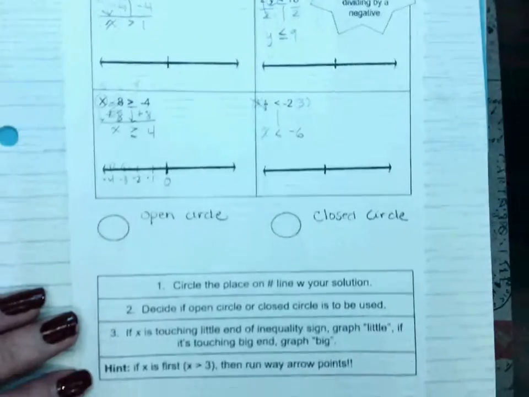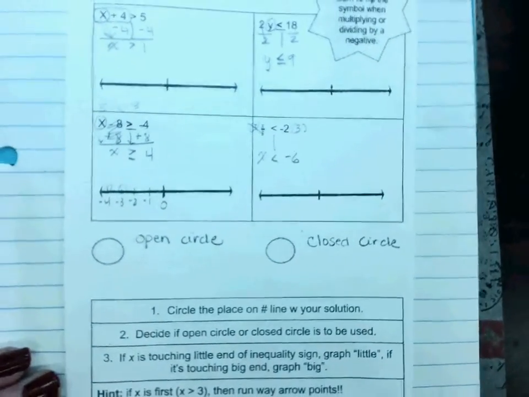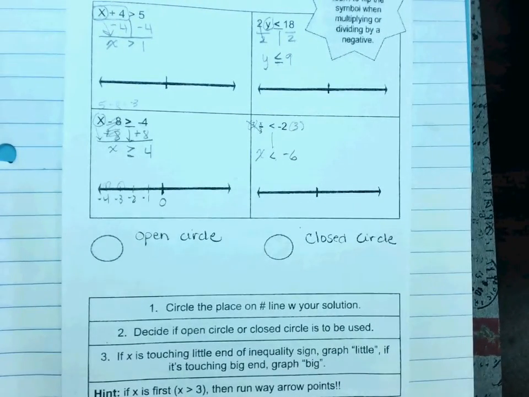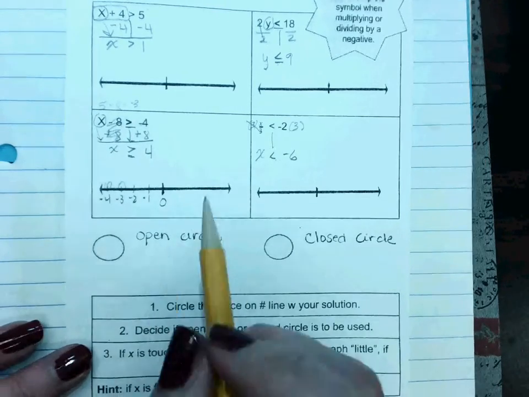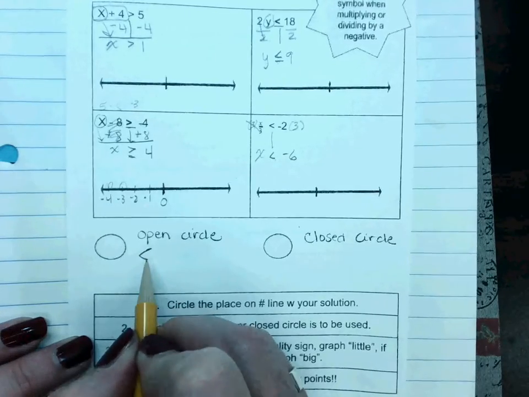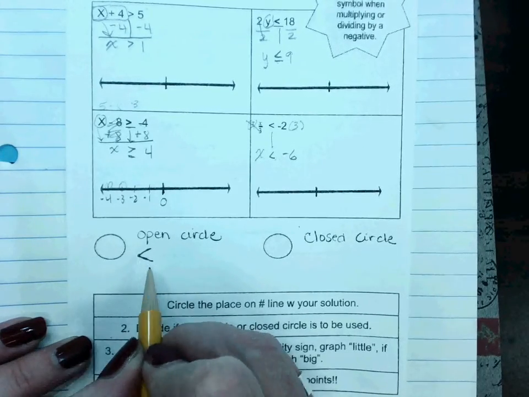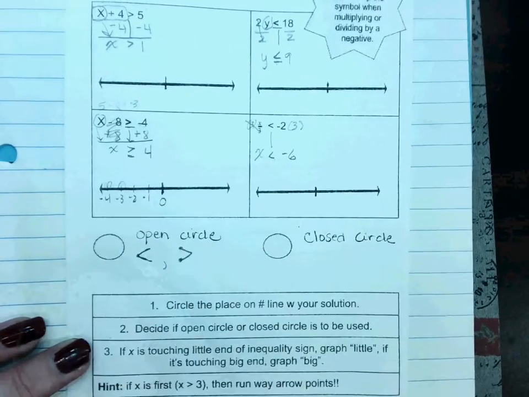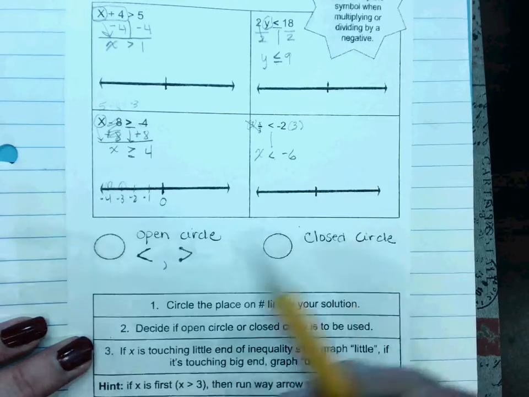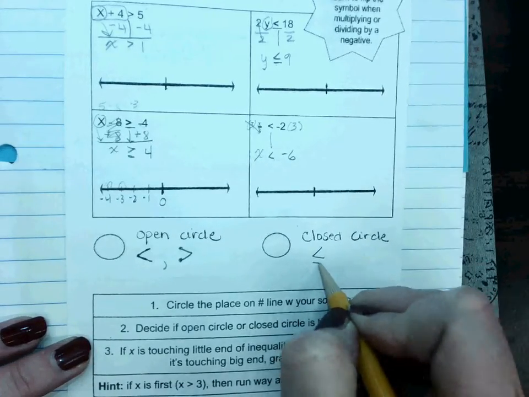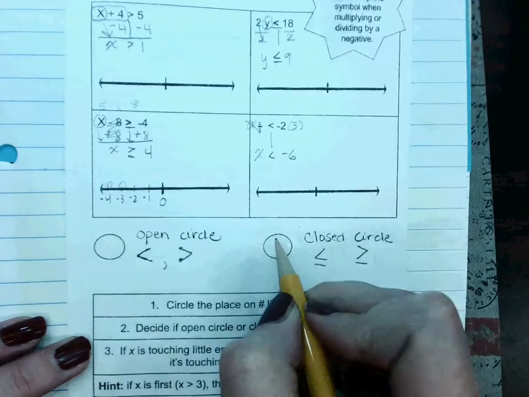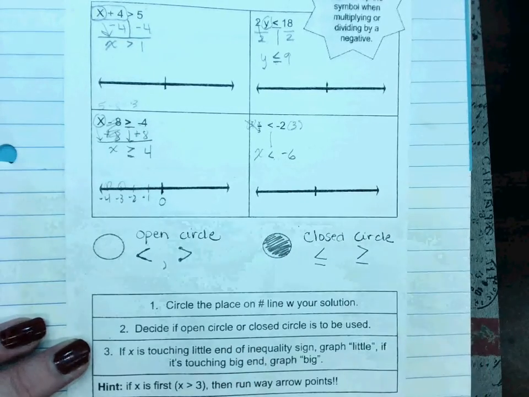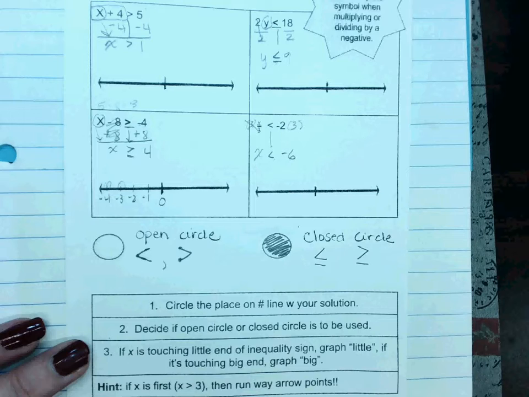Later we will spend some time talking more about how to read signs and what to say when we see those inequality signs. But I'm going to talk to you about open circle and closed circle really quick. Every time you have a less than symbol, where the small part is first, or a greater than symbol, where the greater part is first, when you graph it, you will use an open circle. But if you have a less than or equal to, or a greater than or equal to, then you will need to have a closed circle.